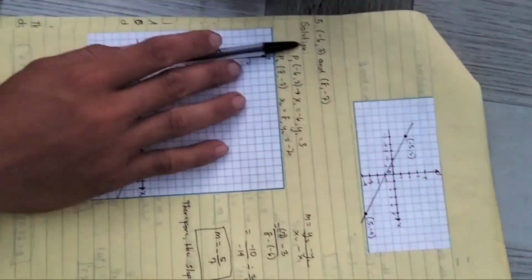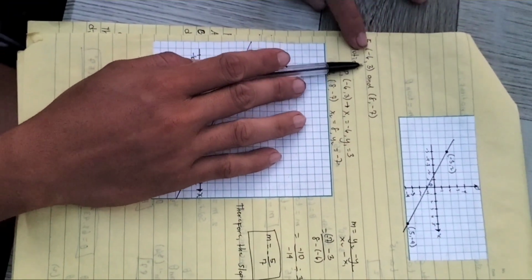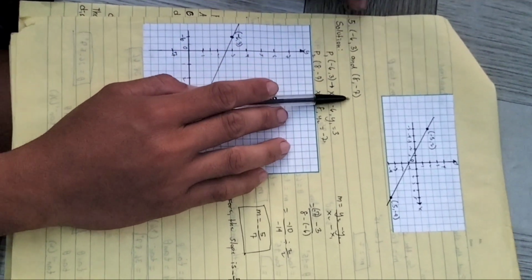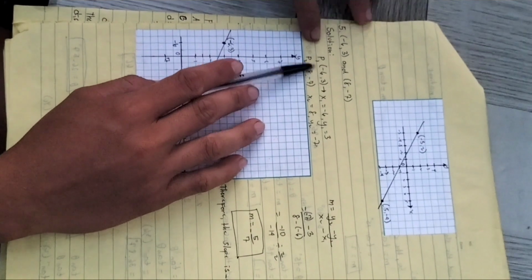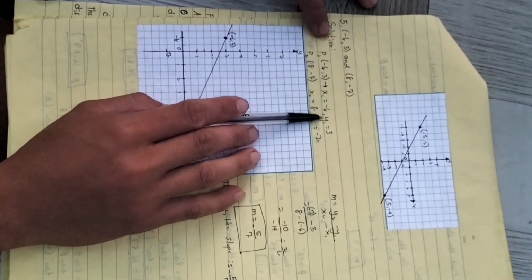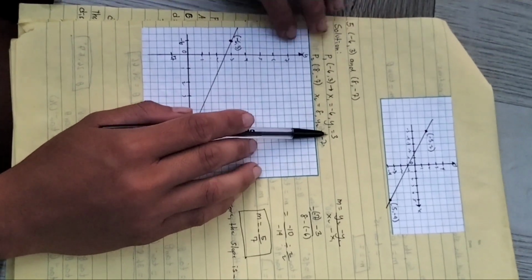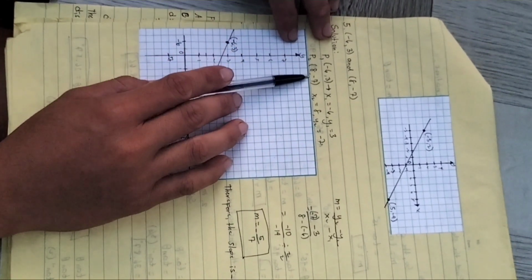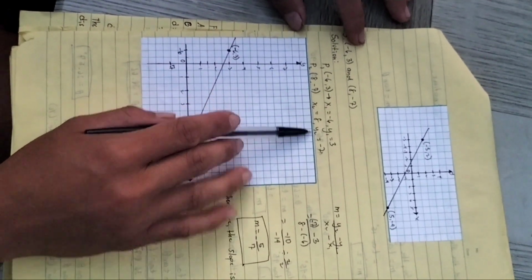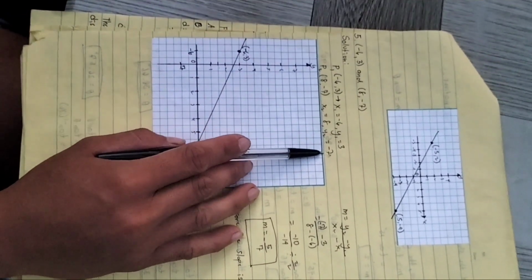Number 5. Ordered pair of negative 6 and positive 3 and ordered pair of 8 and negative 7. Solution, our first point is negative 6 and 3. So x sub 1 is negative 6 and our y sub 1 is positive 3. And second point, 8 and negative 7. So our x sub 2 is 8 and our y sub 2 is negative 7.